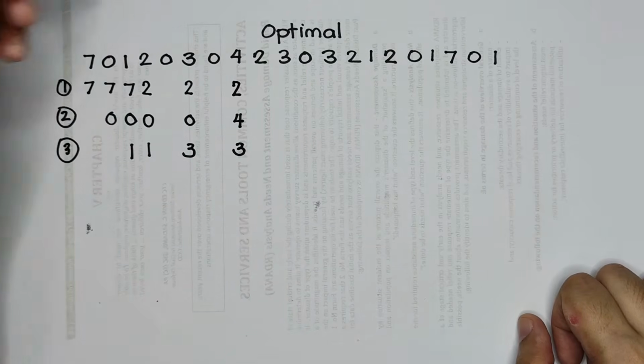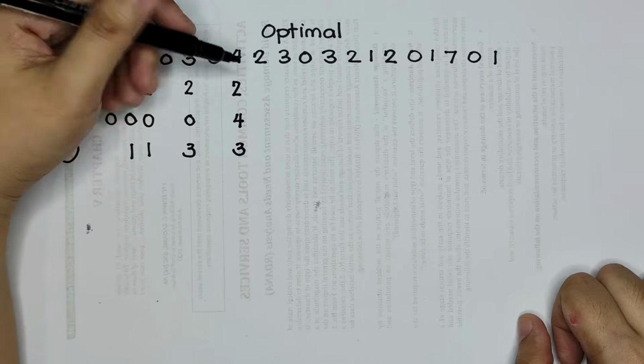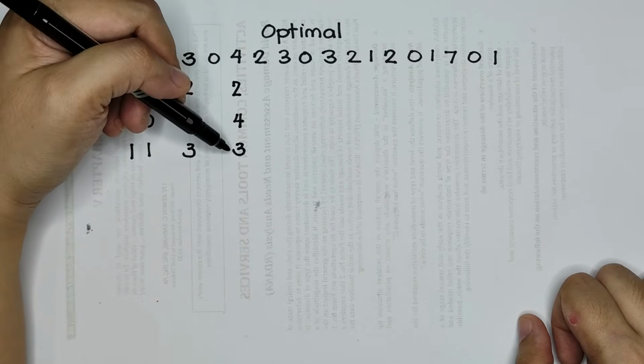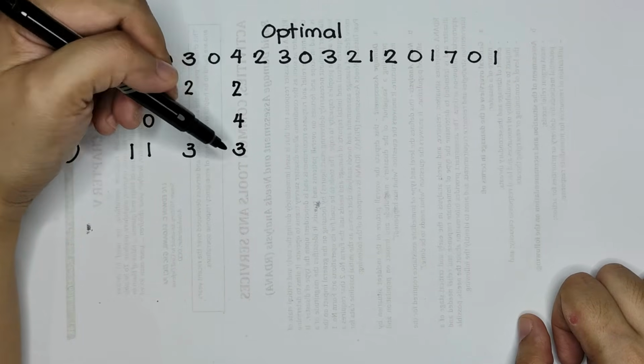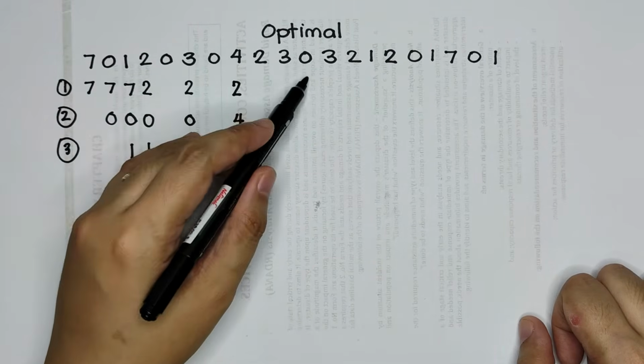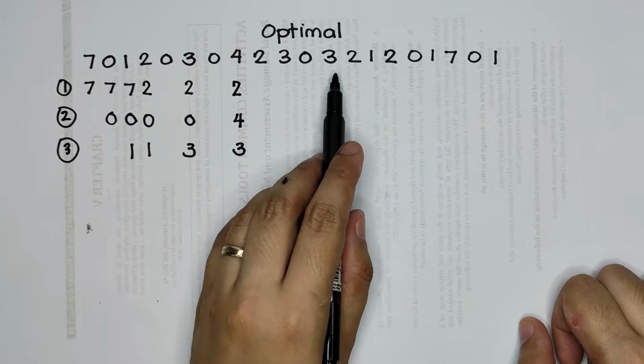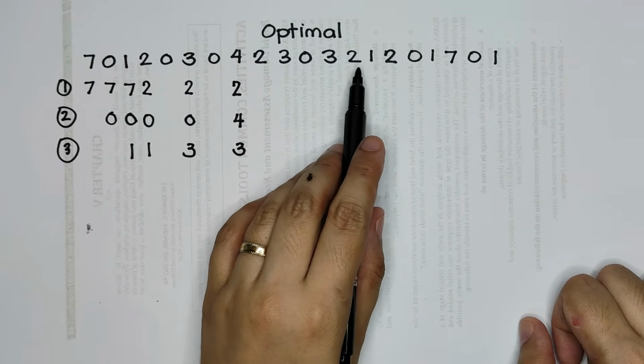Okay, next, we already have 2 inside the page frames, and 3 is also already there. So next again we have 0. The current value is 2, 4, 3. Let's look again: 2, and then 4.